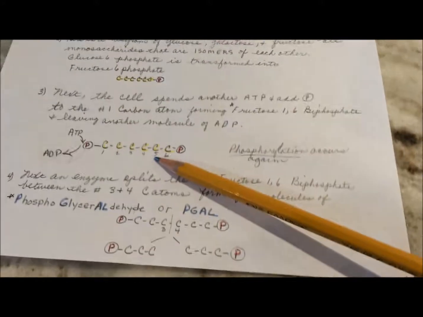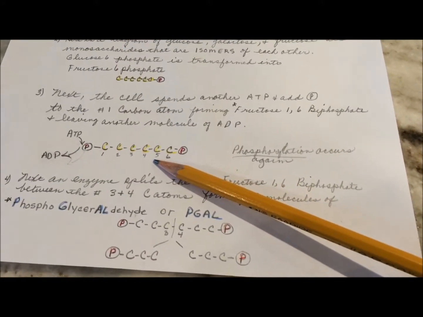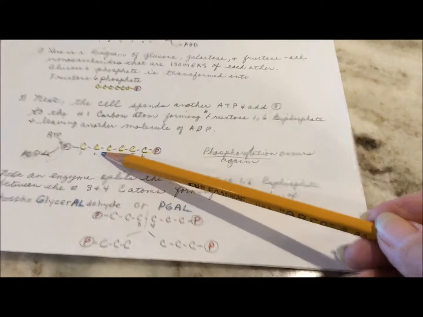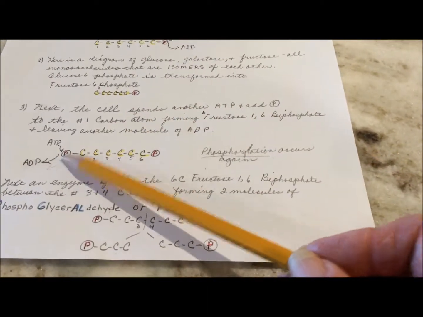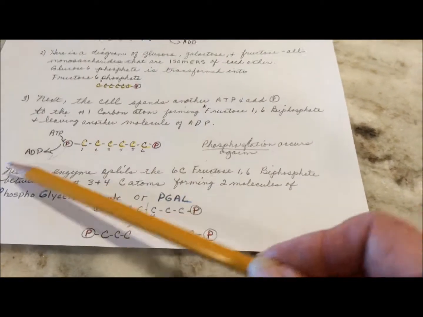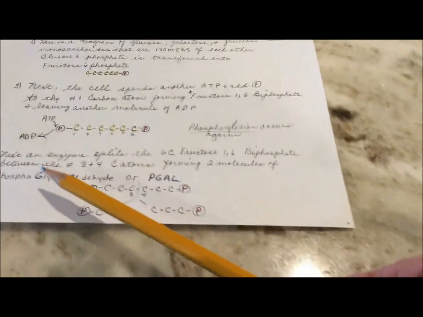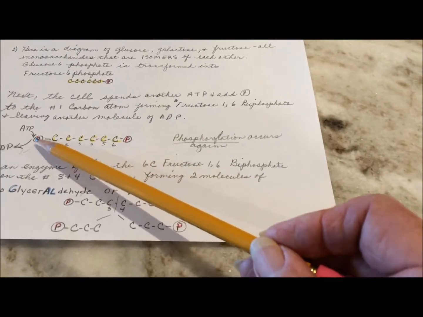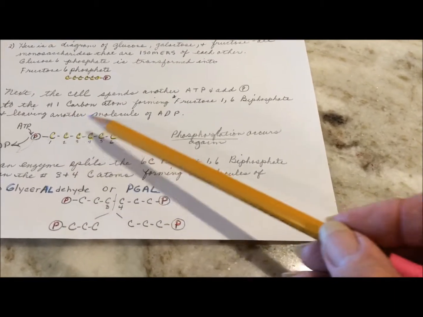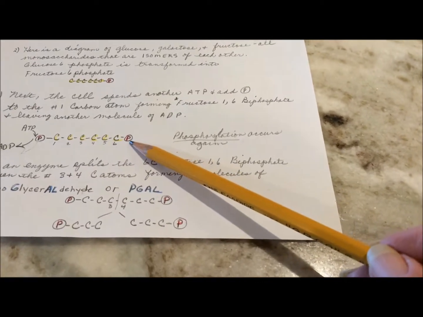Now the cell is going to spend another ATP. And we phosphorylate the fructose 6-phosphate. We add the phosphate to the number 1 carbon. We have ADP left over, and what's formed at the end of this is fructose 1,6-bisphosphate.